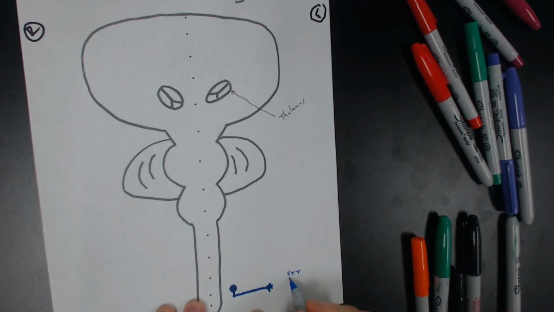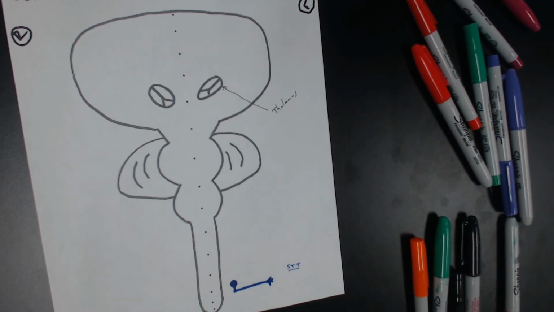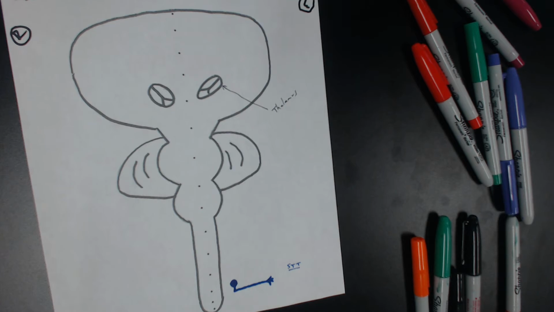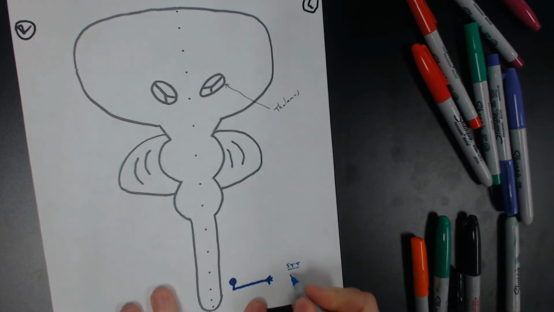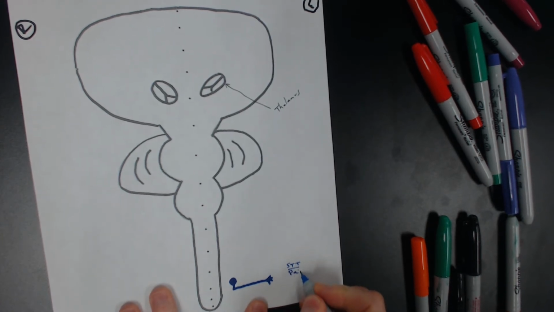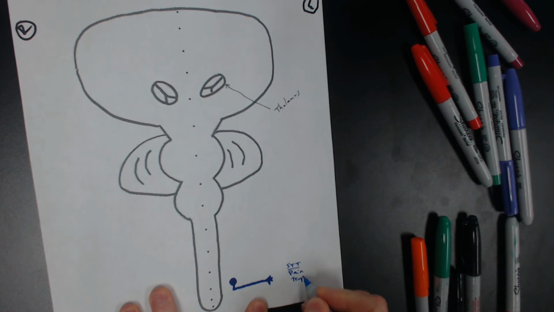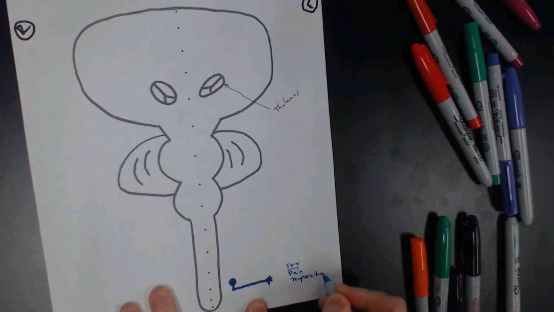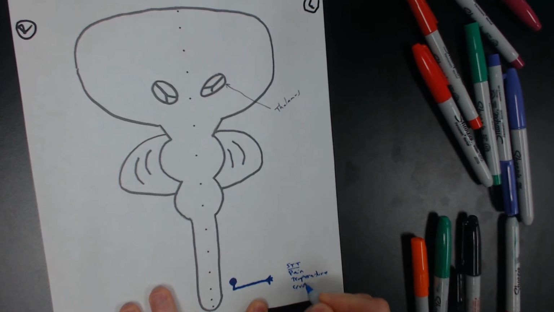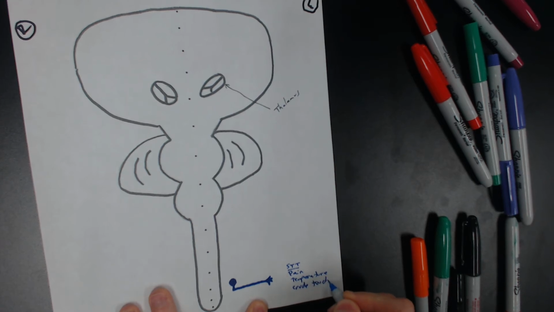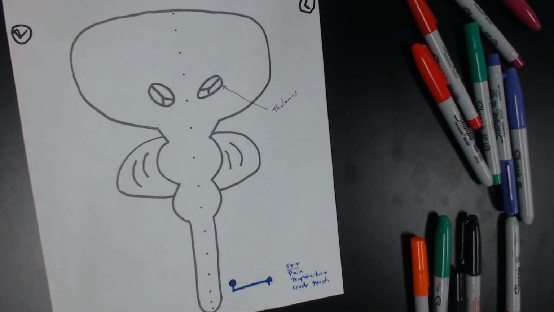Does anybody remember what sensations the spinothalamic tract carries? Pain, temperature, crude touch. Perfect. Okay. Quick review. Looking at STT first.